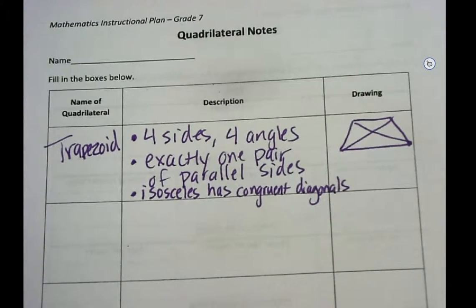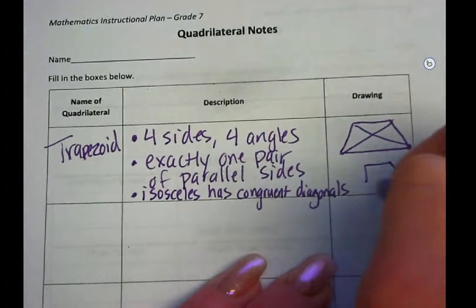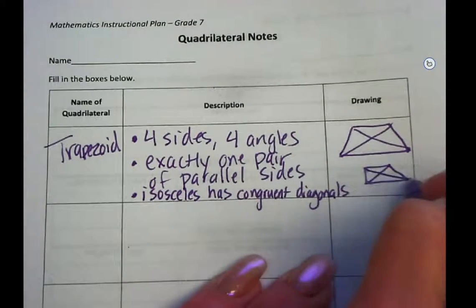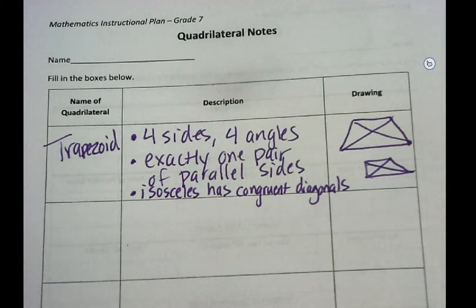An isosceles, but look, a non-isosceles trapezoid, if we draw the diagonals, does not have congruent diagonals. So the only type that has congruent diagonals is the top one. So that's our first shape. So think about it.